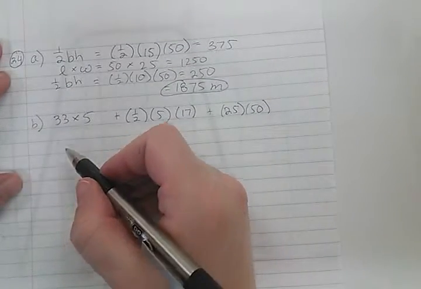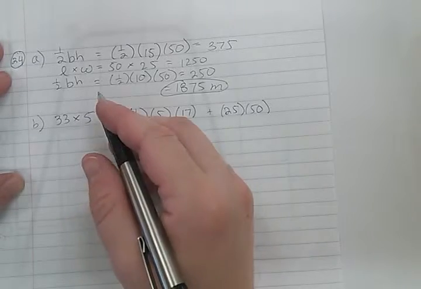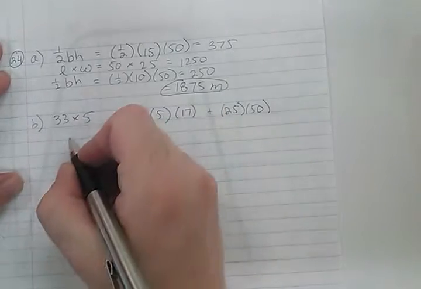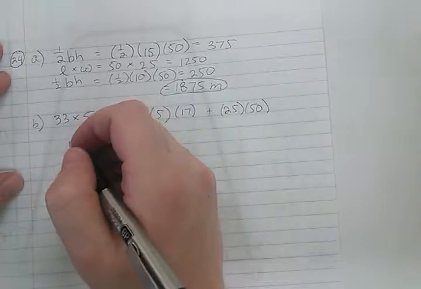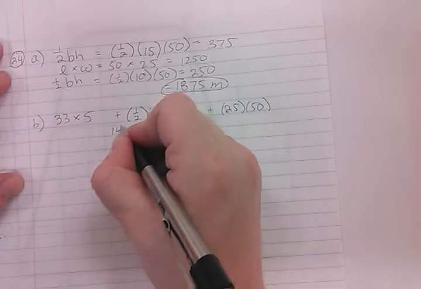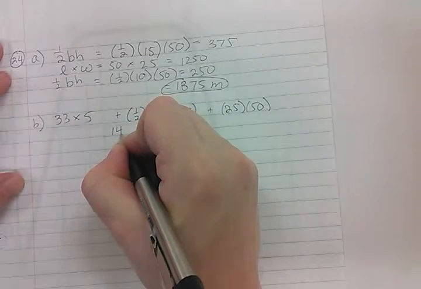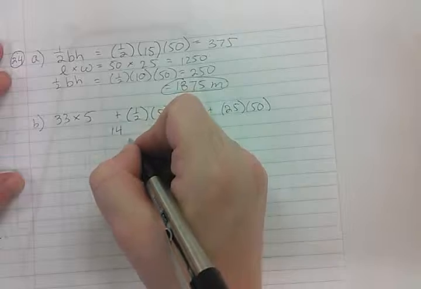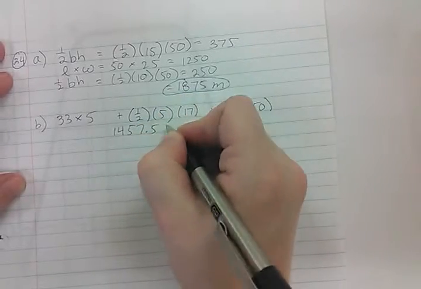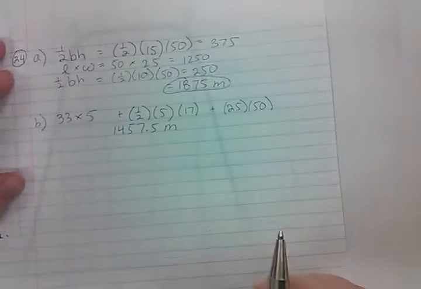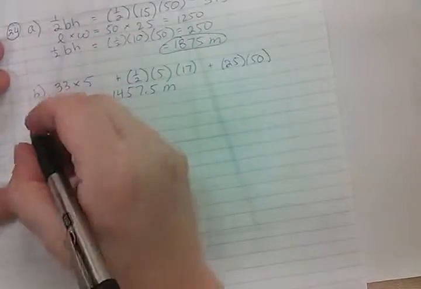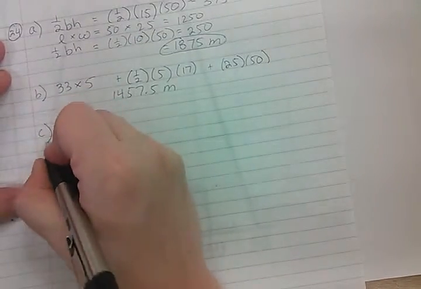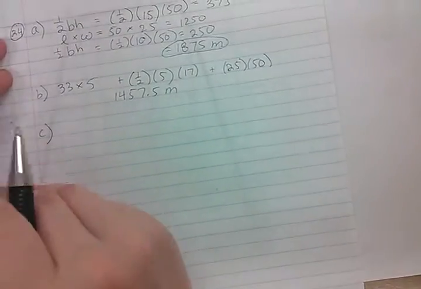So if you do all the math out, you should end up with 1,457.5 meters.